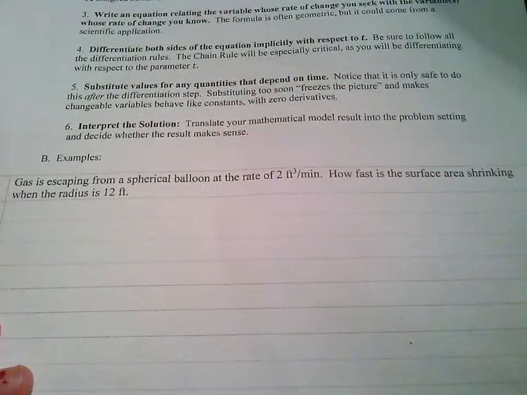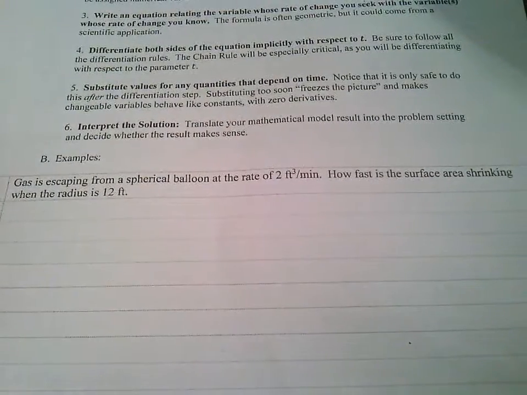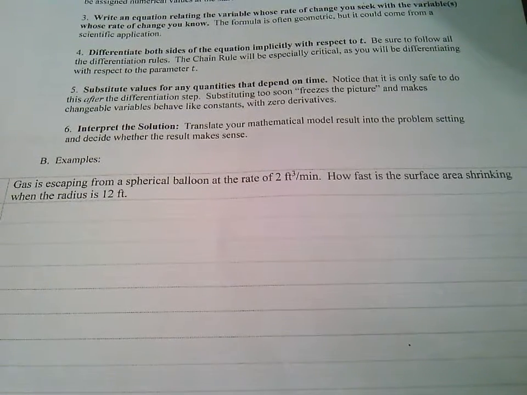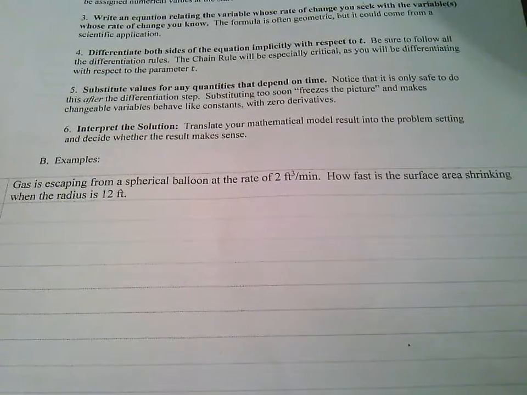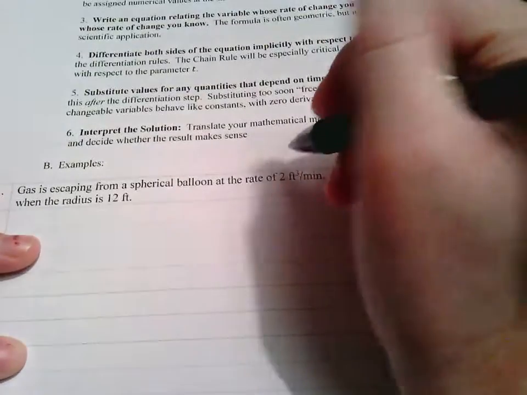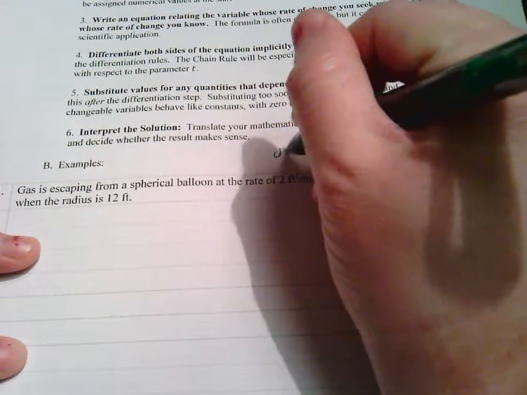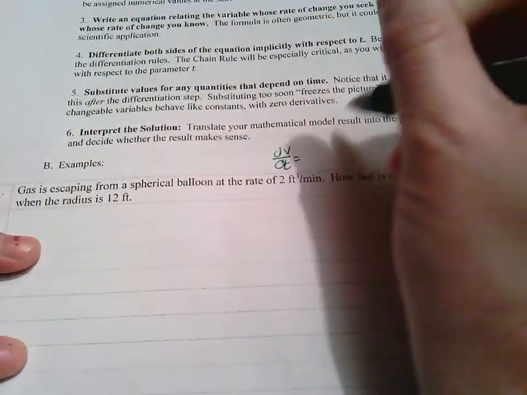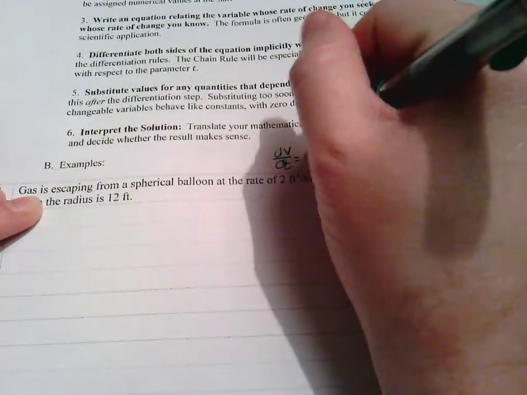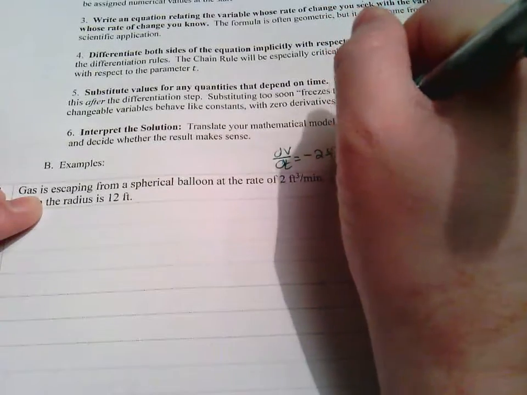A gas is escaping from a spherical balloon at a rate of 2 feet cubed per minute. So right there, gas is escaping, so that's going to be a negative value, at a rate of 2 feet cubed per minute. Feet cubed, that's volume. So this quantity is going to be dV over dt, and since it's escaping, it's losing volume, so dV over dt equals negative 2 feet cubed per minute.